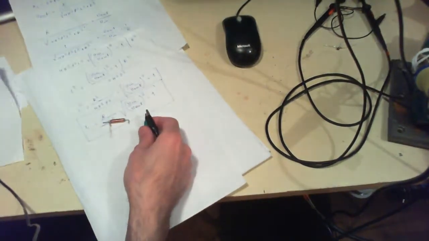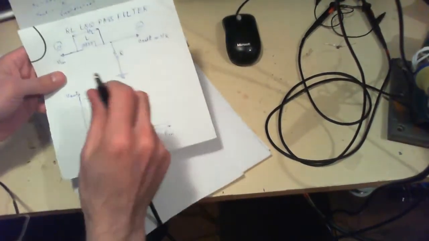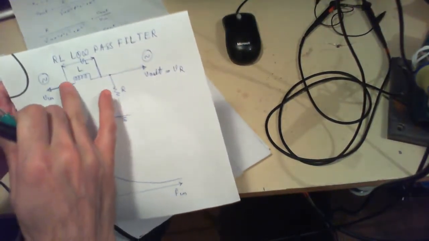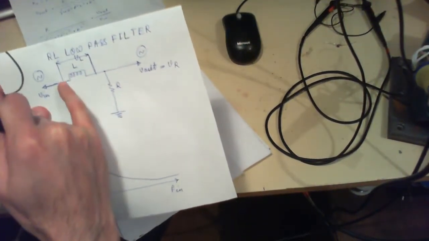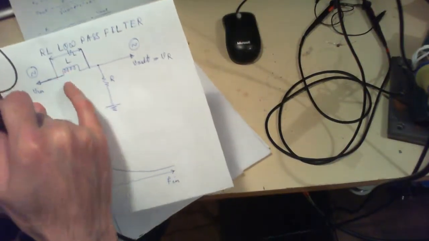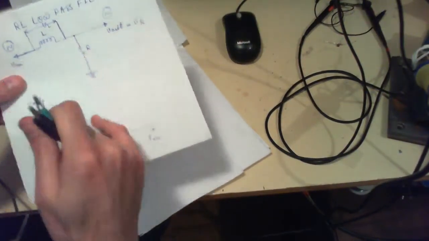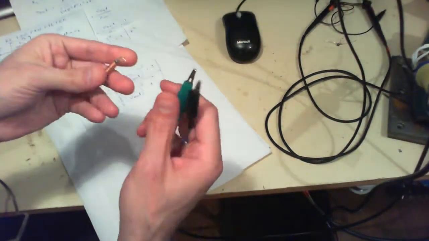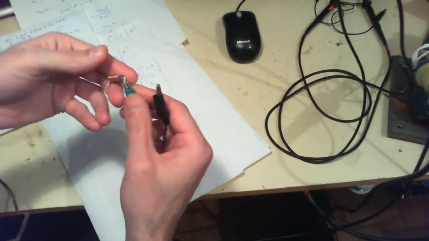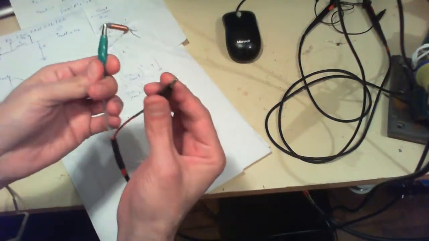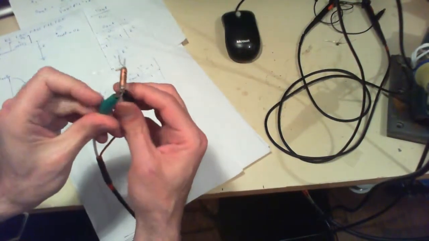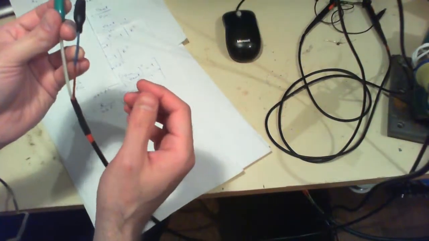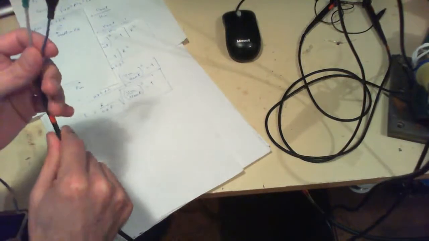As you can see, I have to connect the input of the signal generator to the inductor, and then the ground goes to the resistor. Okay, so this is my input, goes to the inductor, and the ground goes to the resistor, and this is the resistor end. Okay, so now that's basically done.